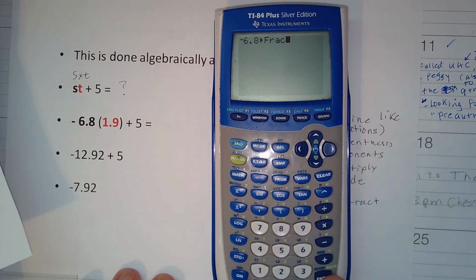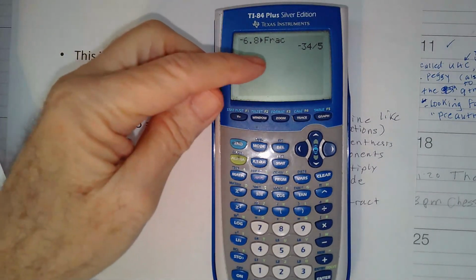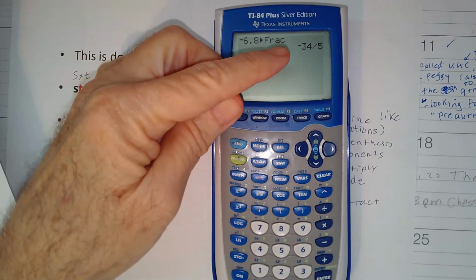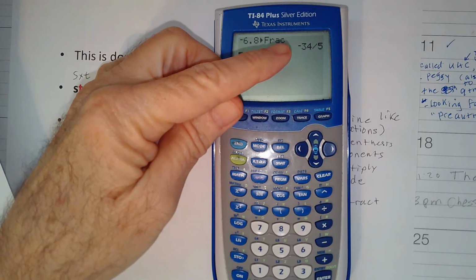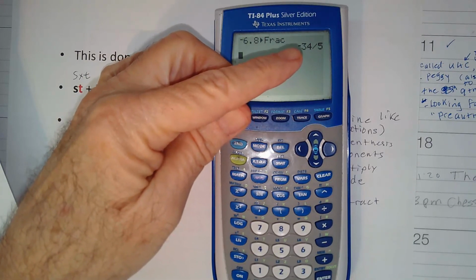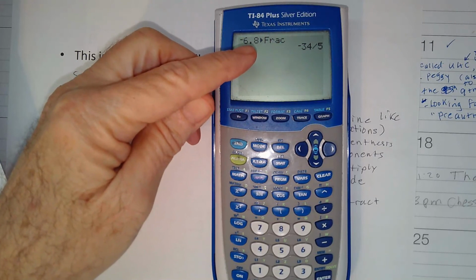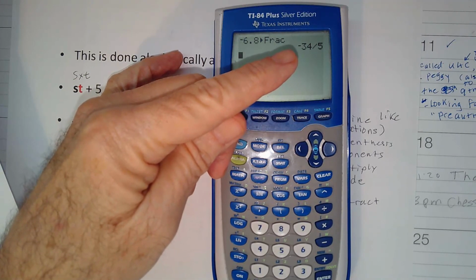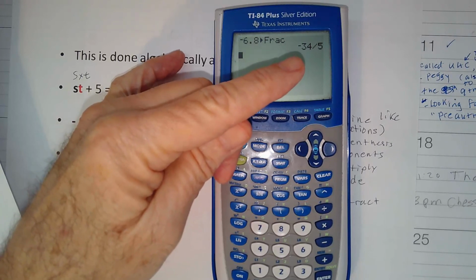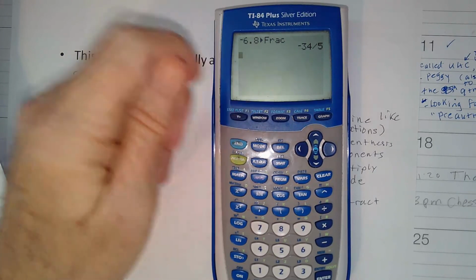Now I'm going to hit enter one more time. And negative 6.8 is composed of two numbers, negative 34, which is all by itself a whole number, and it's divided by 5. So you'll see this number here is a rational number. It's two whole numbers, two integers, because the integers are not fractions, divided into each other. That's the rational number. Okay?